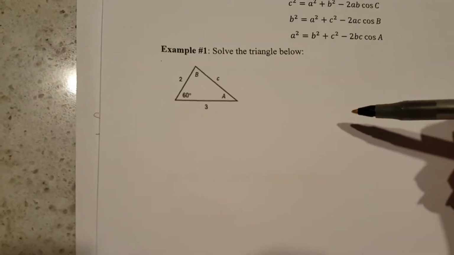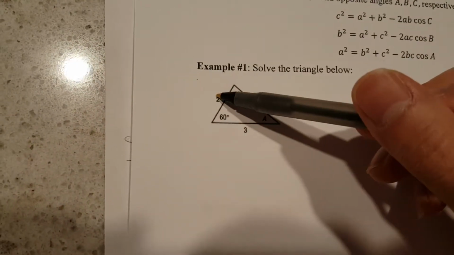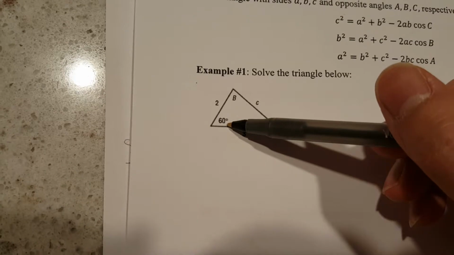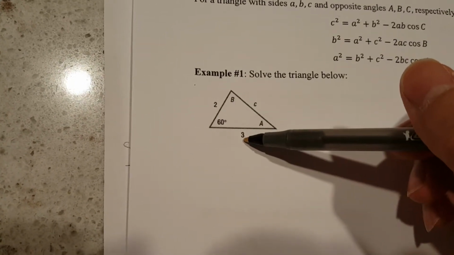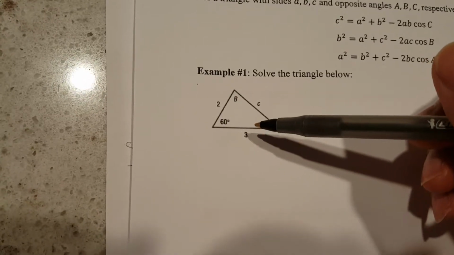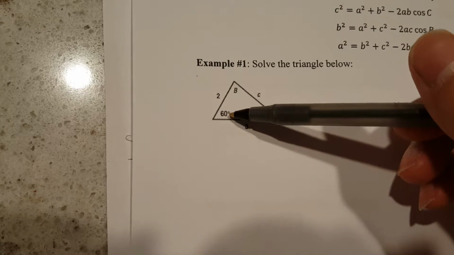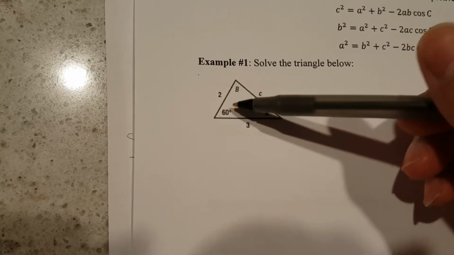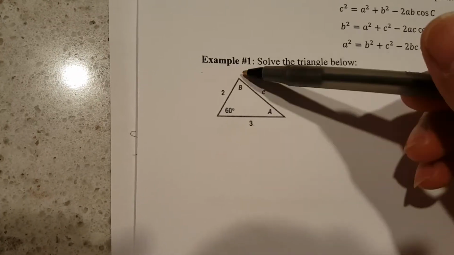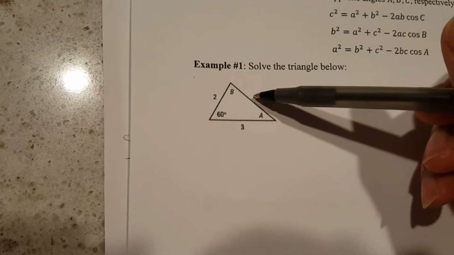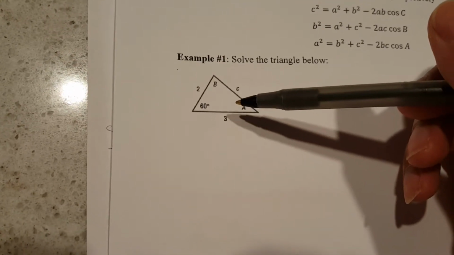So look at example 1. You have this triangle. They gave you 2, 3, and they gave you the 60. Side angle side. If you just look at this triangle, and let's say you forget whether you needed to use the law of sines or the law of cosines, think, can I use the law of sines? Well, I would have sine of 60 over c is equal to sine of b over 3. You're missing two things there, so you can't use the law of sines. What you have to do is use the law of cosines.